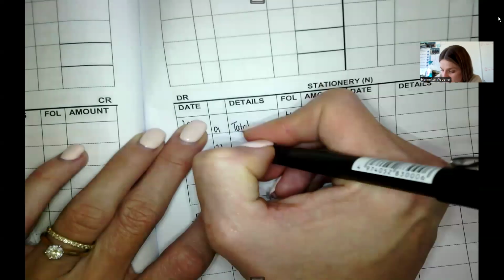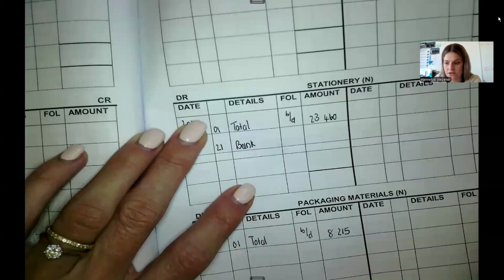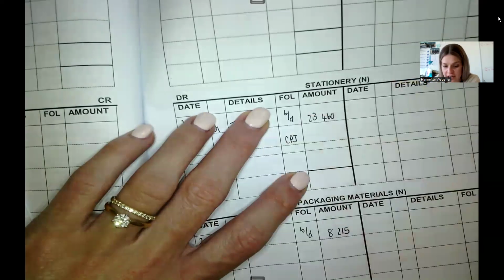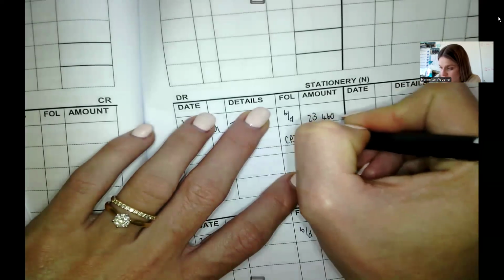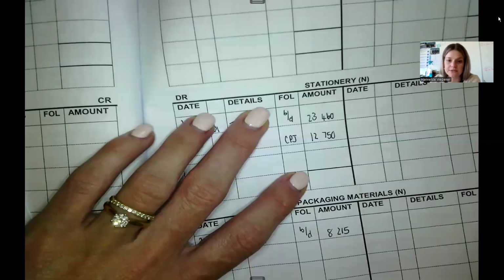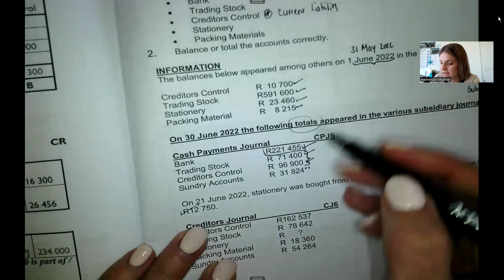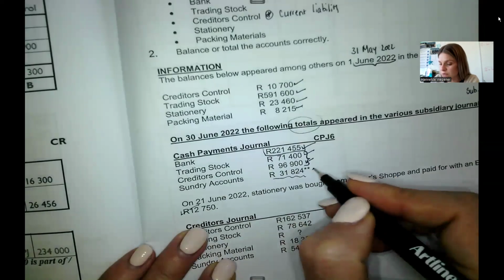You made payment, therefore bank is your debit. You recorded this transaction in your CPJ, and the amount was 12,750 as per your sundry account. So there we go, 12,750. They didn't give you the information for the remaining amounts, so we won't post the rest.